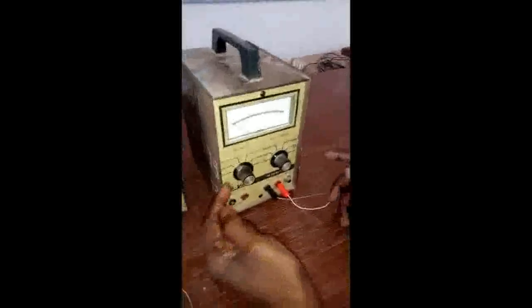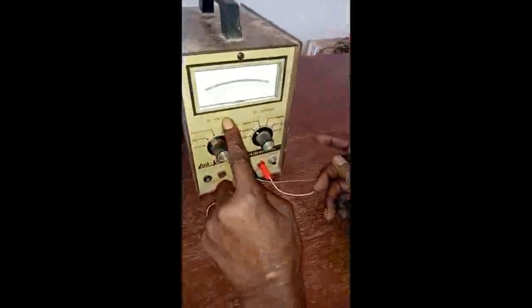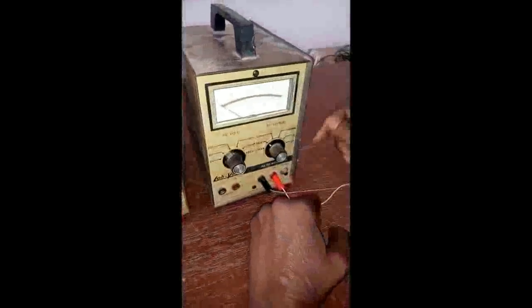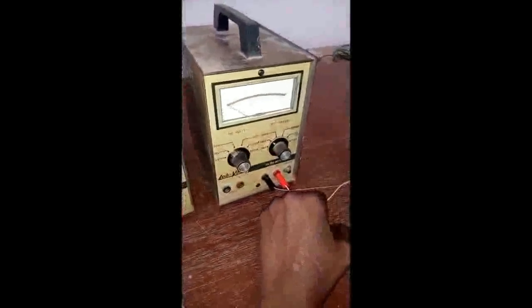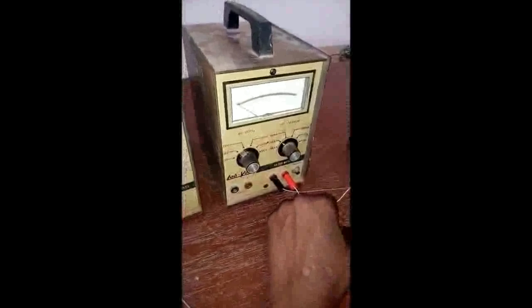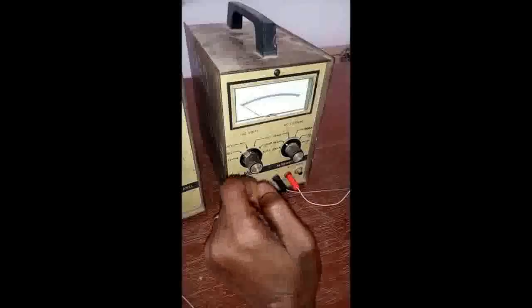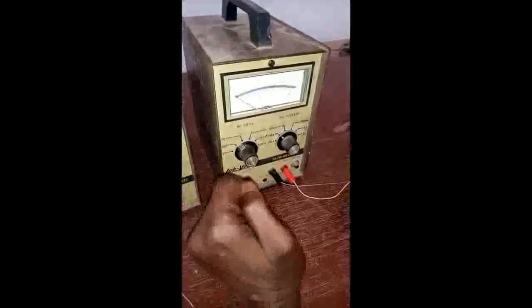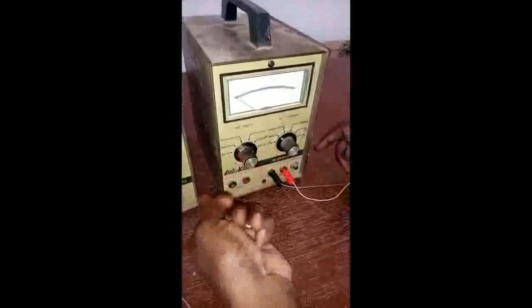For example, that of DC voltage reading, this side is just exactly what you are having here. But anytime you now want students to use this as an ammeter, that is where we normally have problem. Now, there's no problem at all. Anytime you are given this type to use, what must first come to your mind is to come to the left hand knob.